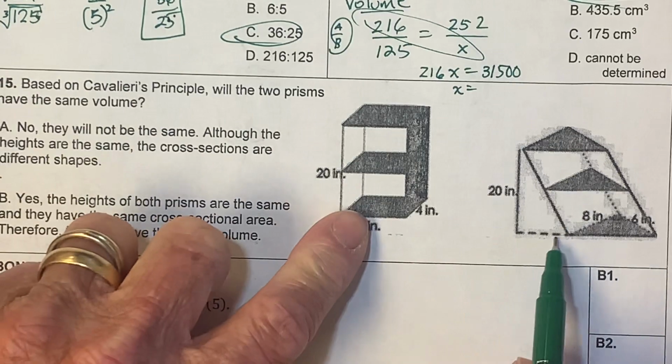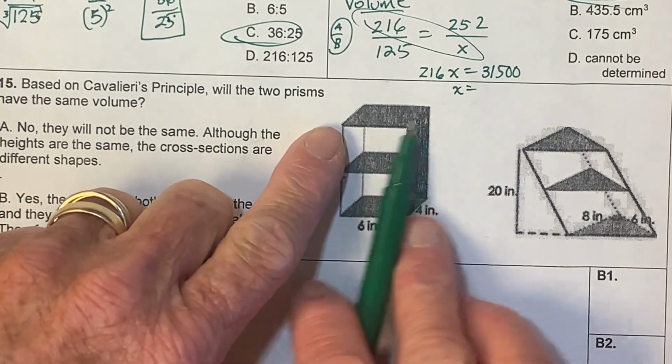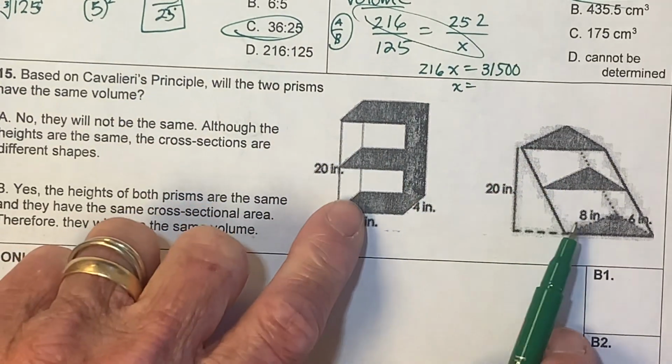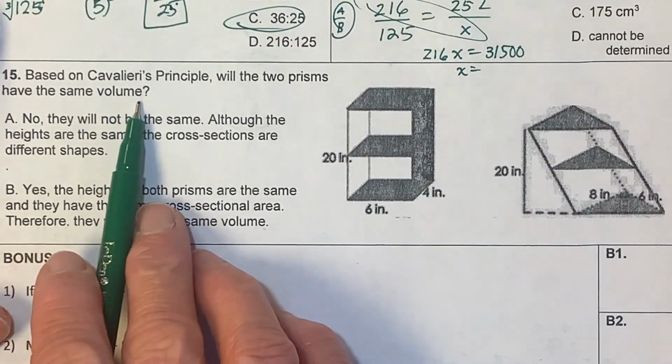And then our final question is on Cavalieri's principle. So we have two shapes here. This one is a right rectangular prism. This one is an oblique triangular prism. The question is, are they going to have the same volume?